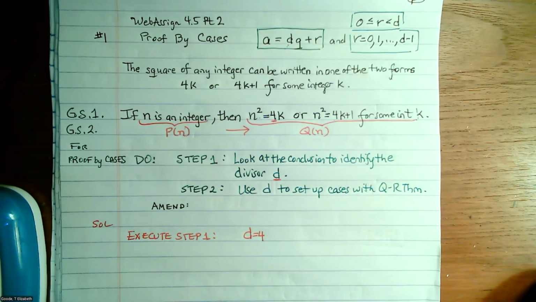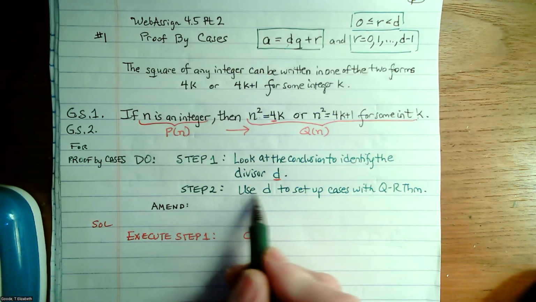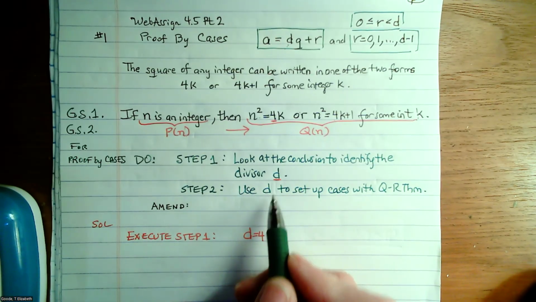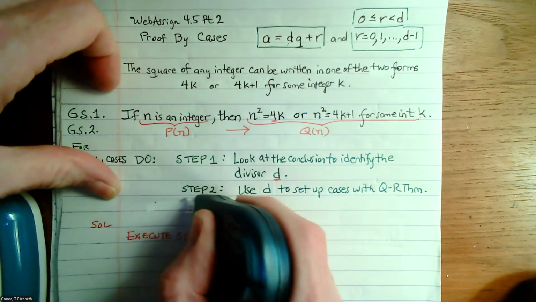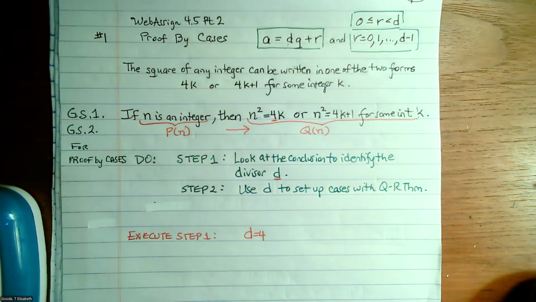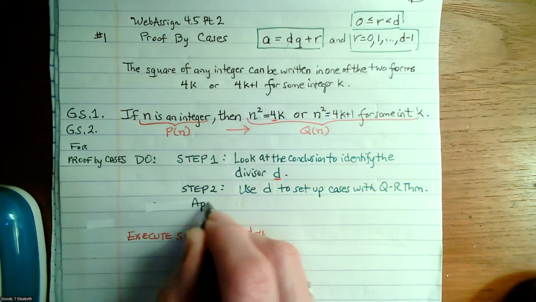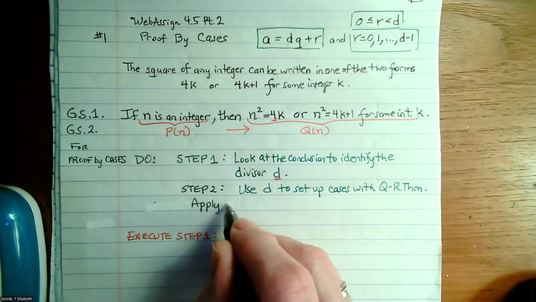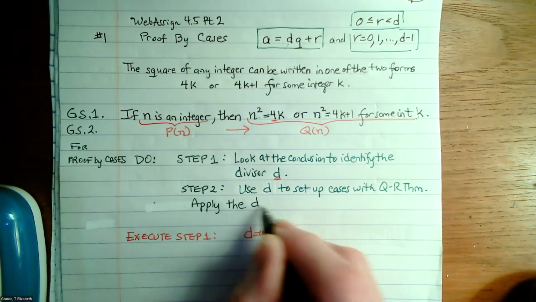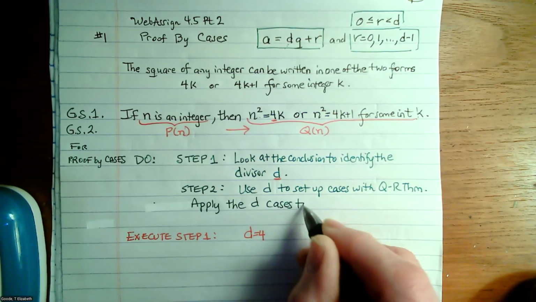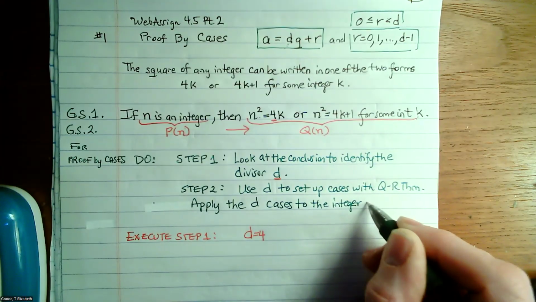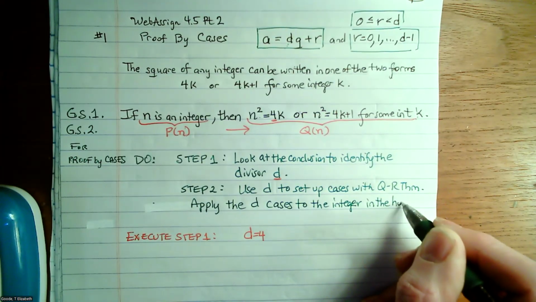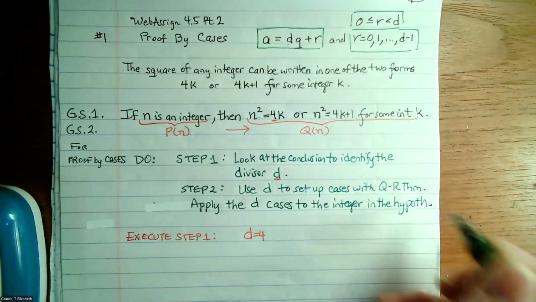But the amendment is this. From what we've learned, we would set up 4 cases. We would apply D cases to the integer in the hypothesis, right?